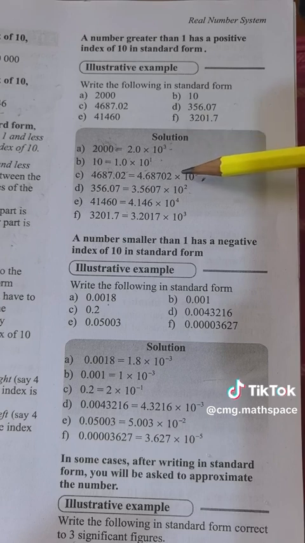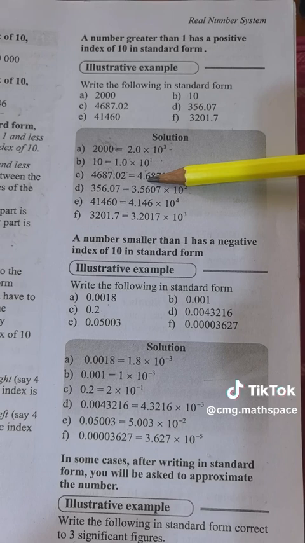Right, so let's take C again. Now we have C, 4687.02. Here there is a visible decimal point already. So the first step is to bring the decimal point between the first and second significant figure, so we have it between 4 and 6. Now, we were told that if the decimal point is already visible, we are moving it back to where we had the decimal point. So this has the decimal point already in it, so we are moving it to where it was.